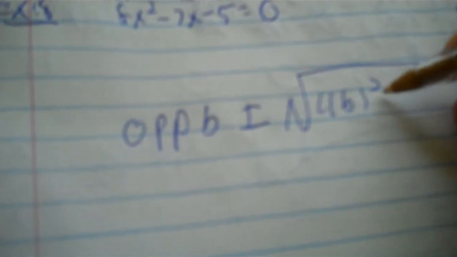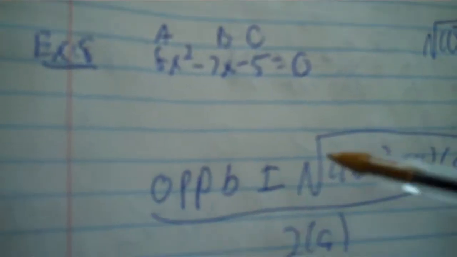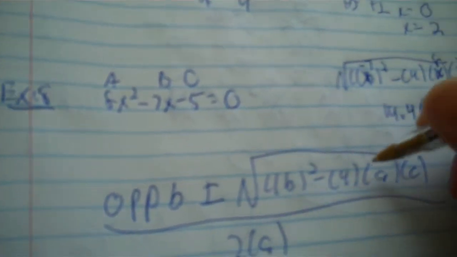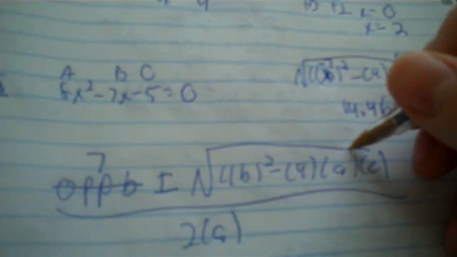We go to the song, opposite of B, plus or minus, B square root, B squared minus 4AC, over 2A. See, I'm saving time because I don't have to do a T-chart and not find it, okay? When that's a decimal, I know it's not factorable. Okay, we're going to cross opposite of B is plus 7, so just put 7. Now, cross out the entire square root because you've already figured that out, 14.46. And then A is 8.